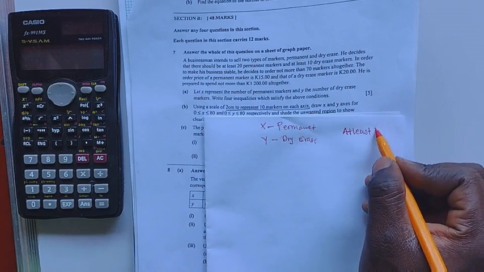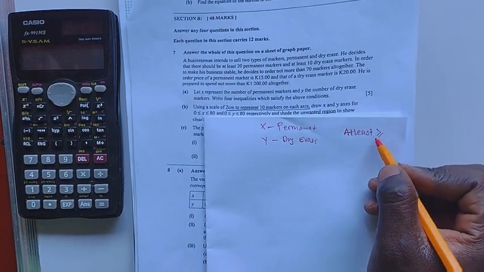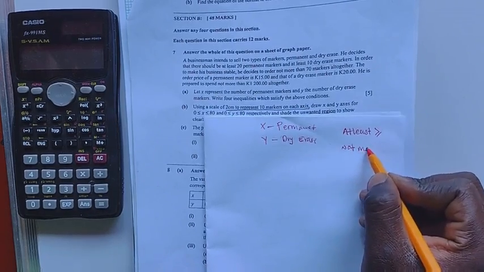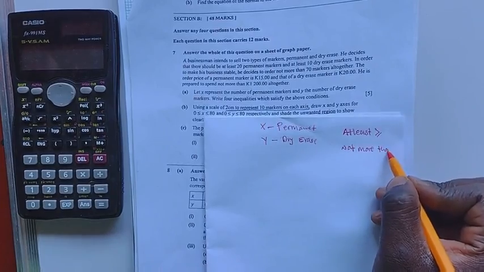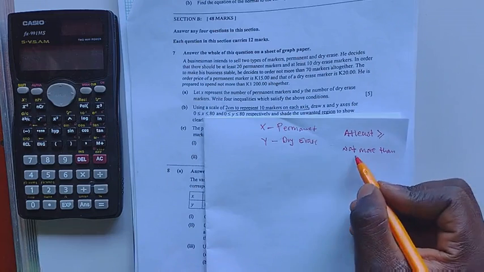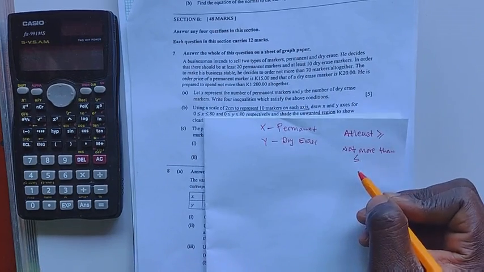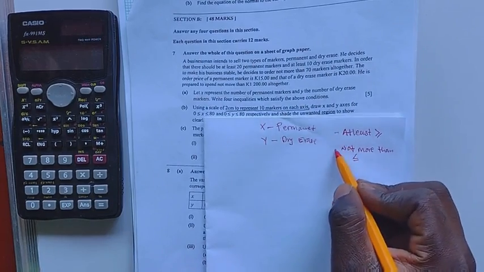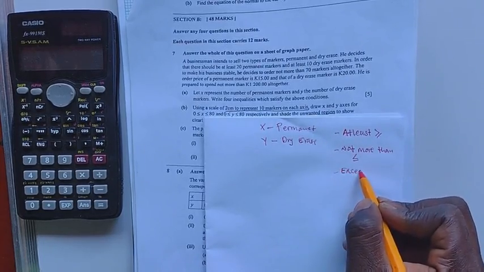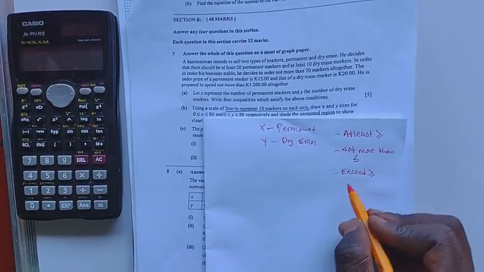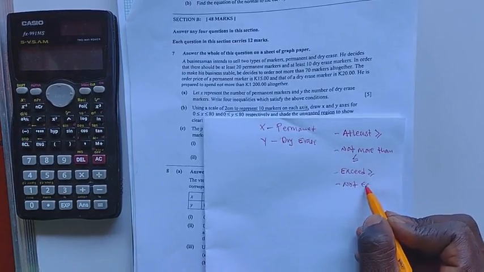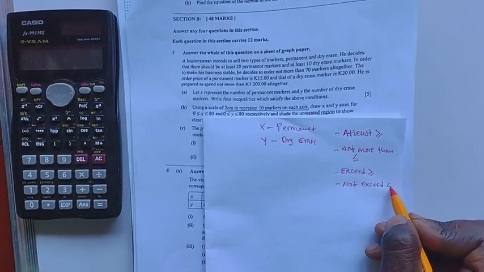So at least goes with the greater or equal to. This is the inequality, okay? Then where they have used not more than, not more than simply means that it shouldn't go beyond the given value. So this is less than or equal to, okay? There are other terminologies that are used apart from this. You can also have exceed, which is greater or equal to. You can also have not exceed, which is less than or equal to.